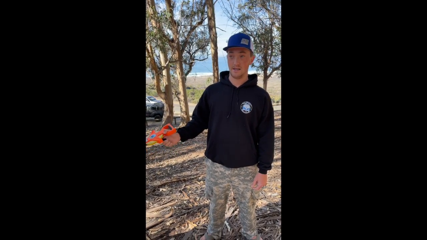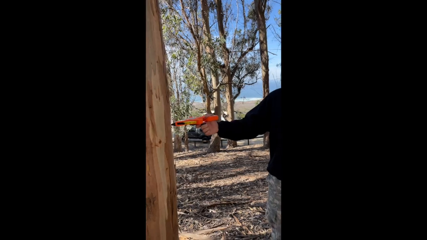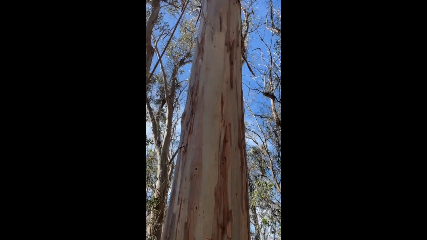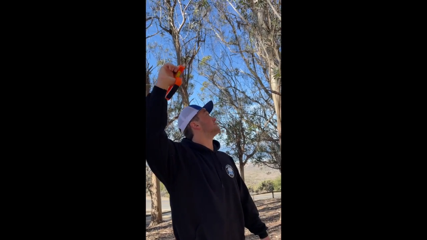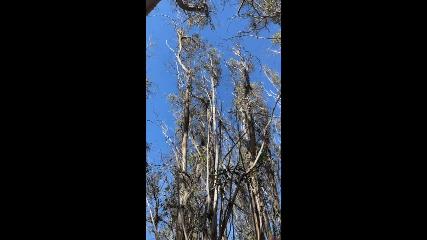Another thing is that different trees are going to have different volumes at the diameter at breast height than they are at the top. With pine trees, it's like one straight trunk all the way up to the top. With eucalyptus trees, as you can see on some of these, they have massive branches that split out between them. So it's going to be a little bit different between every tree.